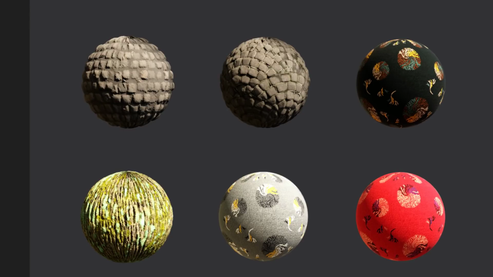Like we said earlier in the presentation, you have Substance Designer for creating procedural-based materials. You have Substance Painter for painting directly on your 3D mesh. We have Substance Source, and now we have Substance Alchemist. All of these things coming together produce a full ecosystem of texturing tools.